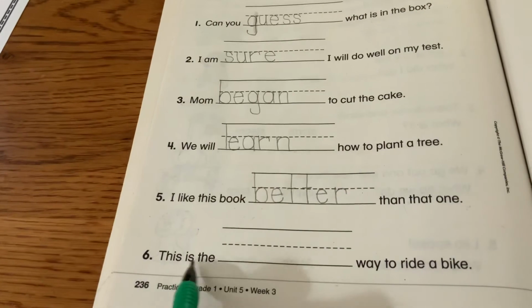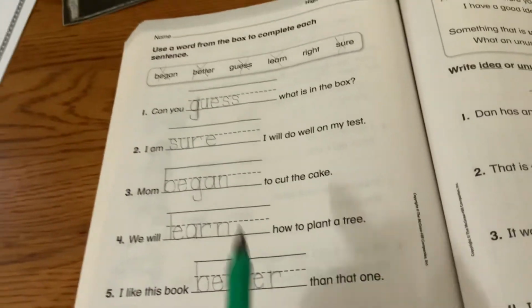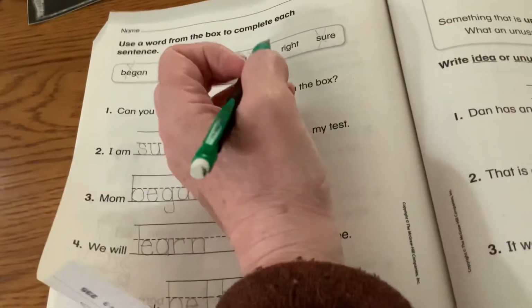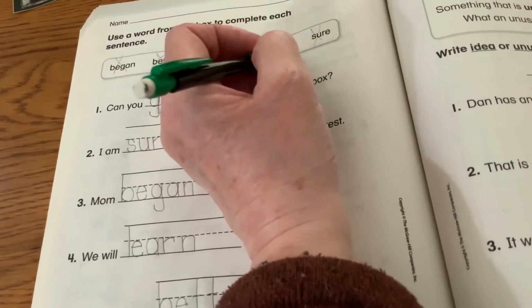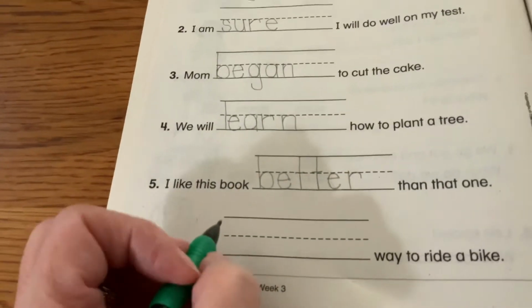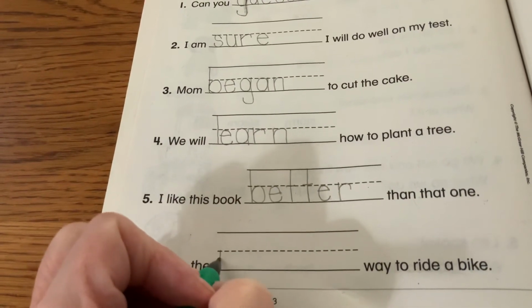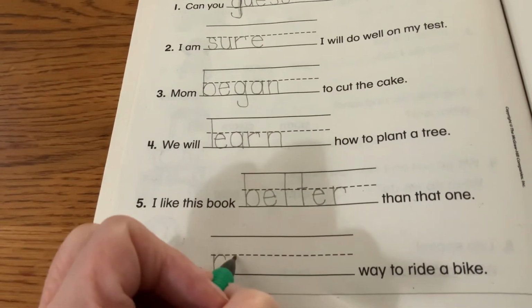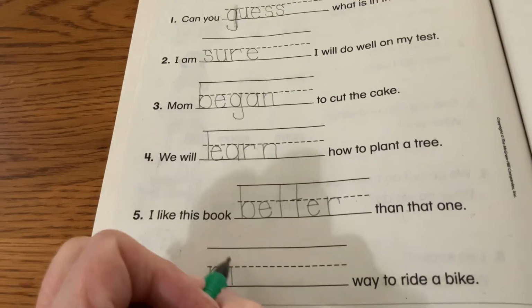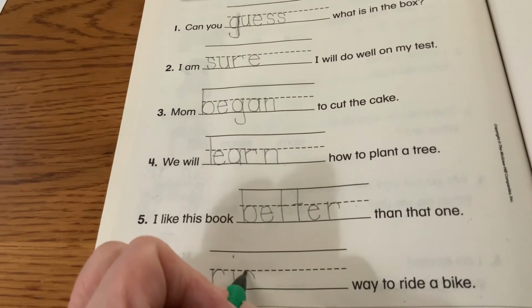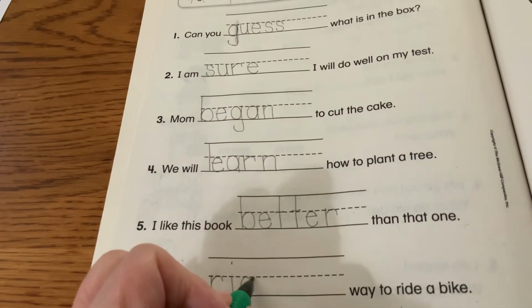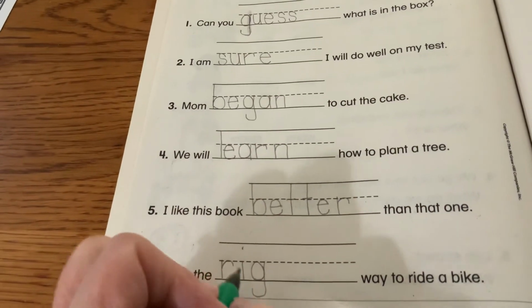And the last one, this is the blank way to ride a bike. This is the right way, and that makes sense. So we will use it. This is the right way. So pull straight down, start below the line, curve up, touch, and come down. Stay below the dotted line. Stay below the dotted line, make your circle, come down below the line, and back up.